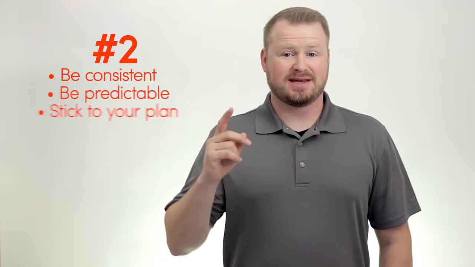Number 2, be consistent, be predictable, and stick to your plan. It might seem counterintuitive given the changeable nature of agile development practices that consistency and planning should be toward the top of the list. Consistency, in this case, speaks to the timing of your product releases.